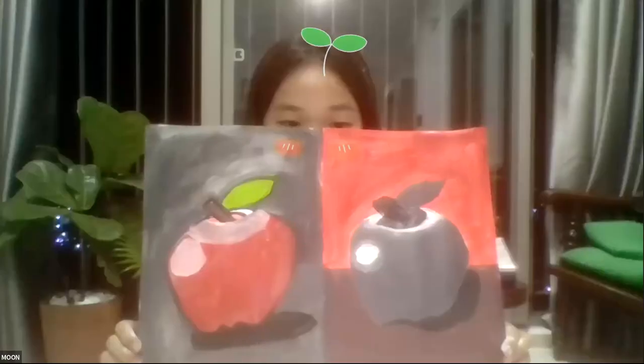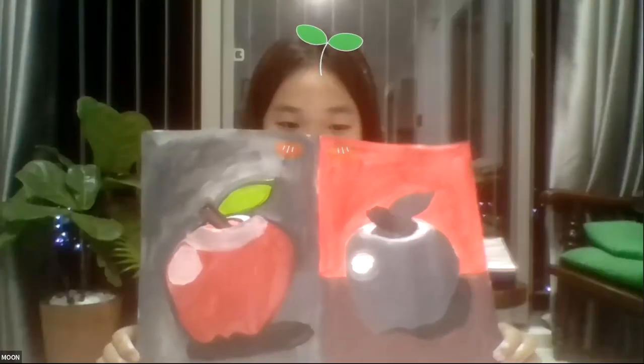I love drawing these apples. Maybe you can try doing this again by yourself at home. You can listen to this video again and again and again. Okay, and you can make an effort to redo your own apples. Who wants to try doing these apples again? Does anybody want to try? You, Junie? Yeah? Good.